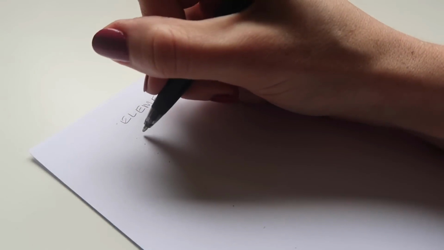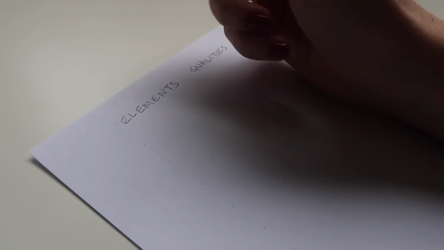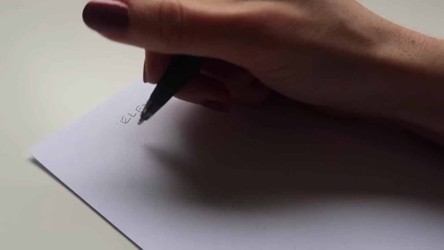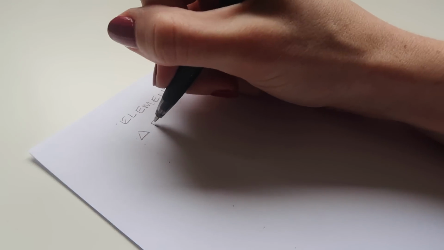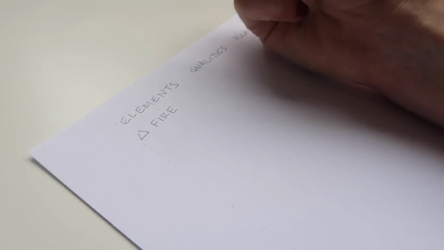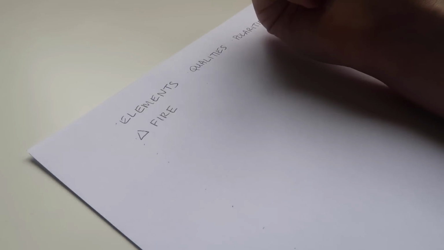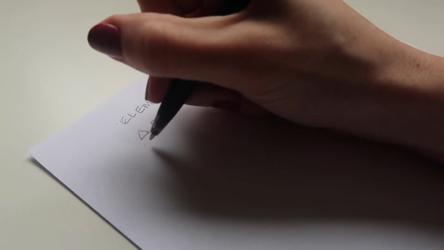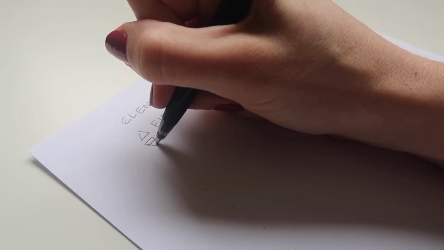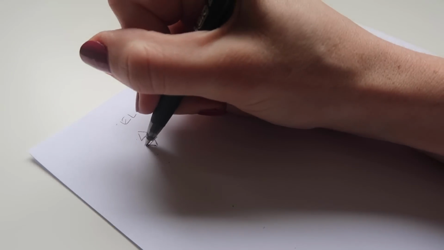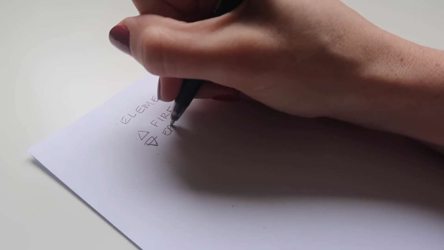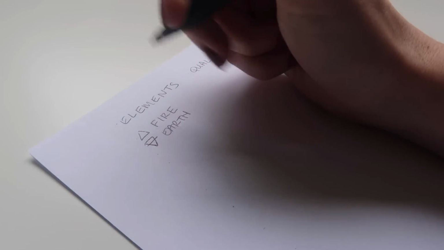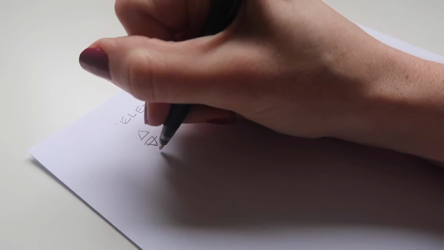So first we have fire. I'm going to do the symbol and then the name. So we have fire. These are just the alchemical symbols. I know in one of my other videos, someone asked if I had made them up, but no, I have not. Earth. Then we have air and water.